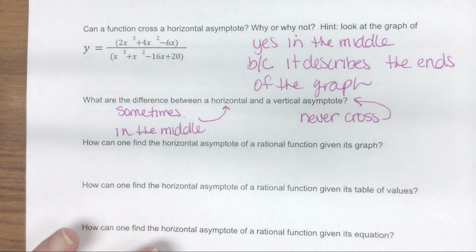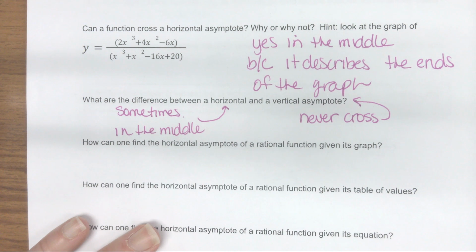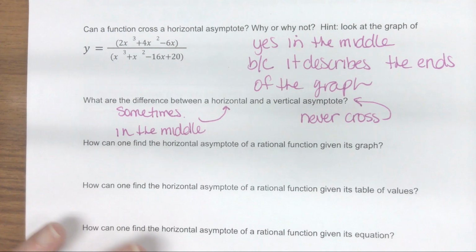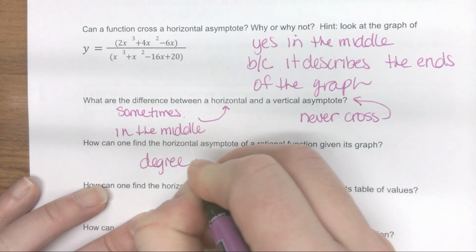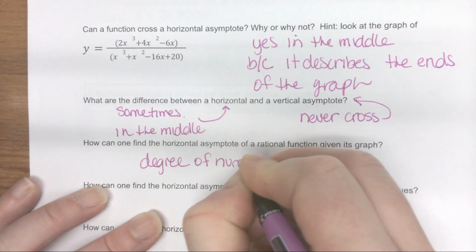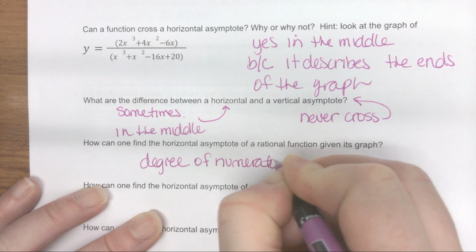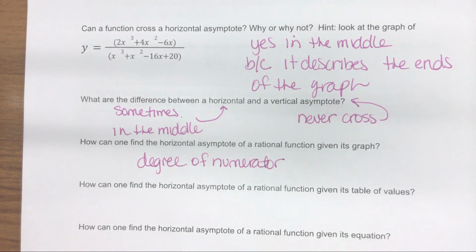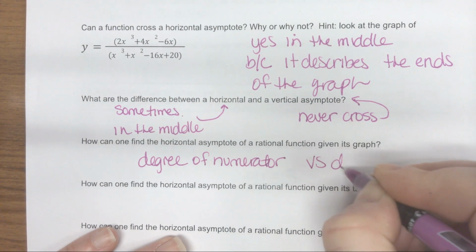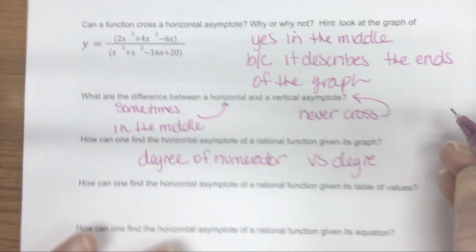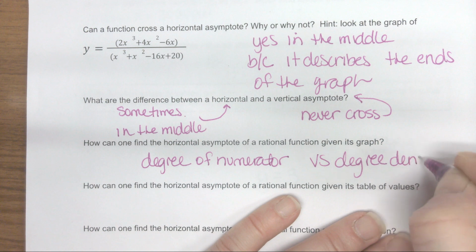How can one find the horizontal asymptote of a rational function given its graph? We look at the degree of the numerator versus degree of the denominator.